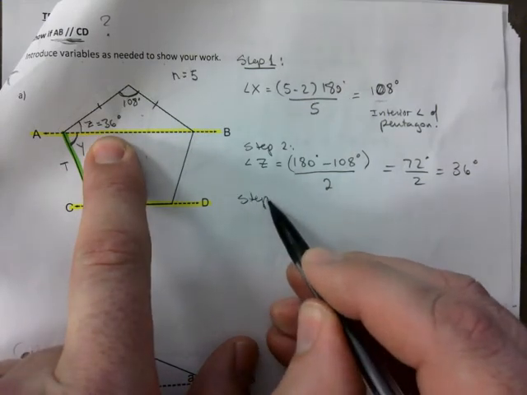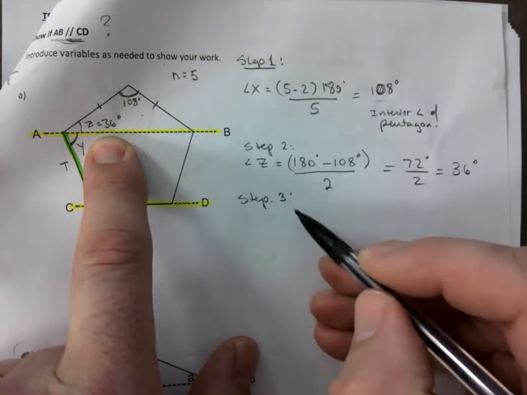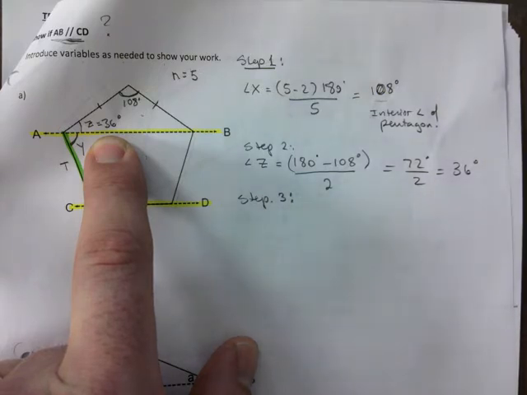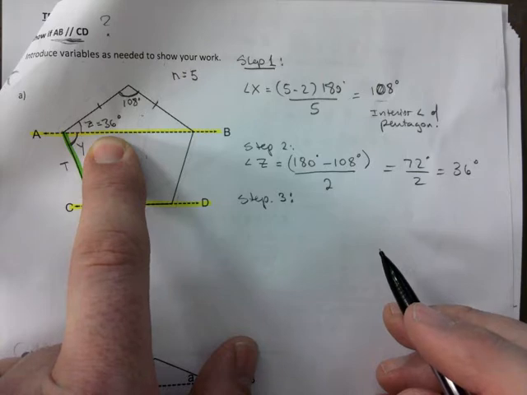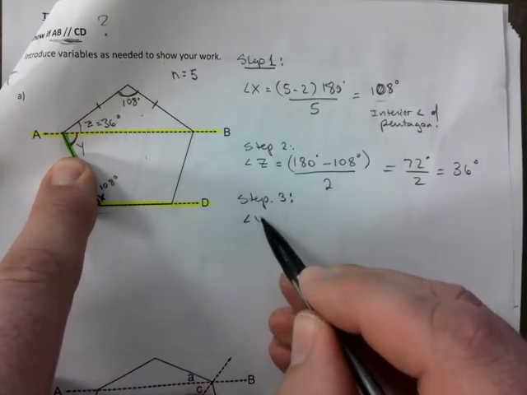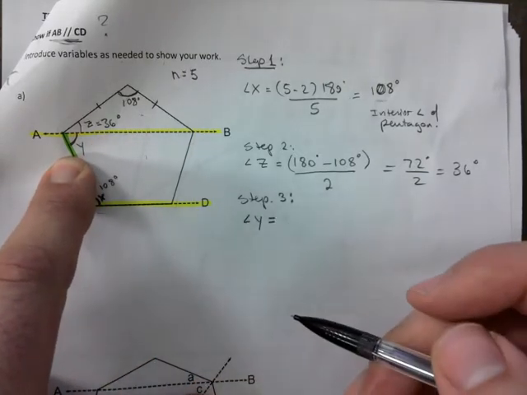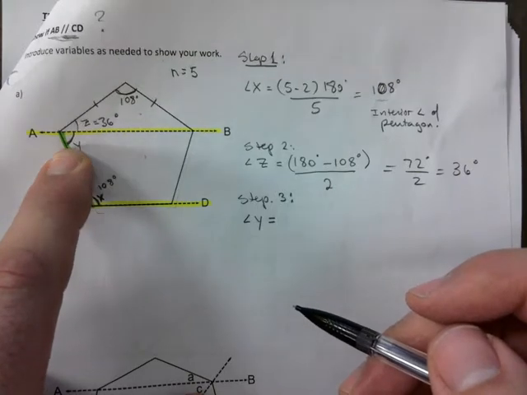Step 3. And you know what? As long as you don't have to do like step 1, you don't have to show me that, but somehow organize your work here, right? Step 3, I'm going to figure out what y is. How would I figure out y?